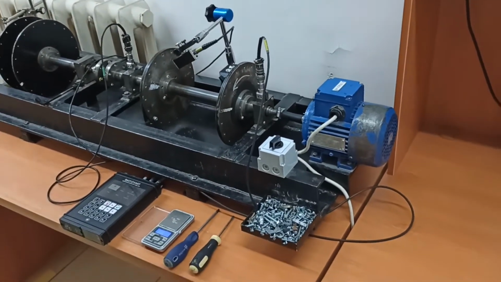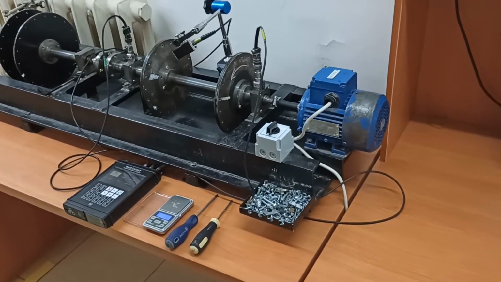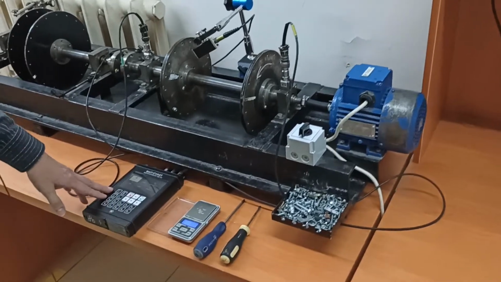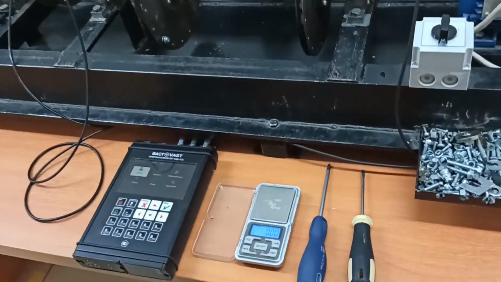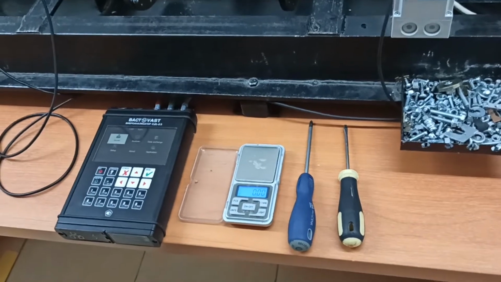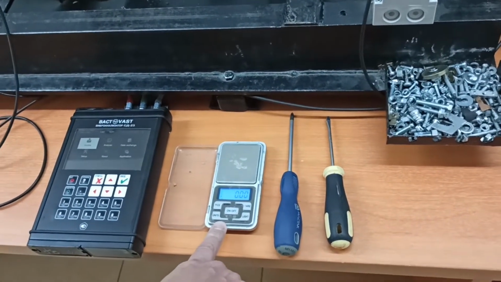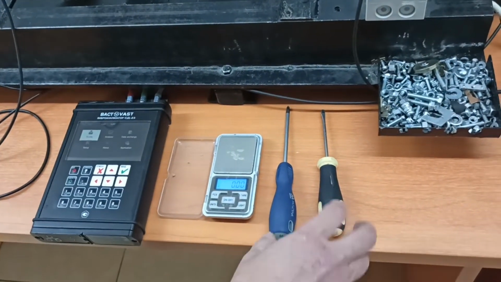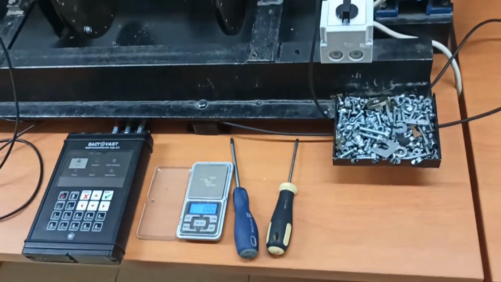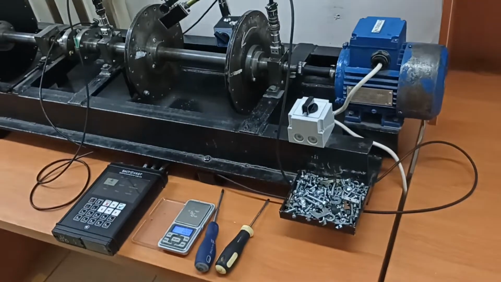Dear colleagues, we were going to make the balancing with the vibration analyzer DC23, and also for the balancing we will need some tools. One of the tools is scales to measure the balancing weights, and some tools to install this. So we have an installation setup.